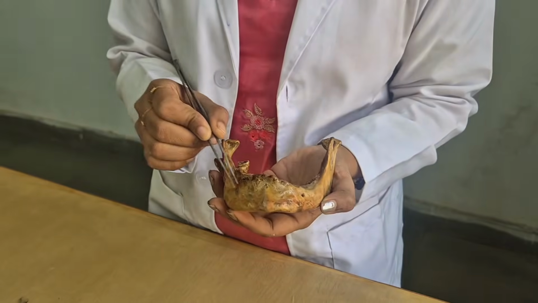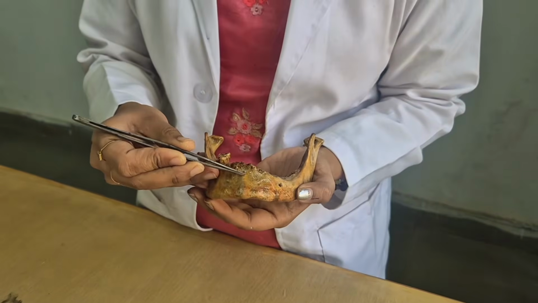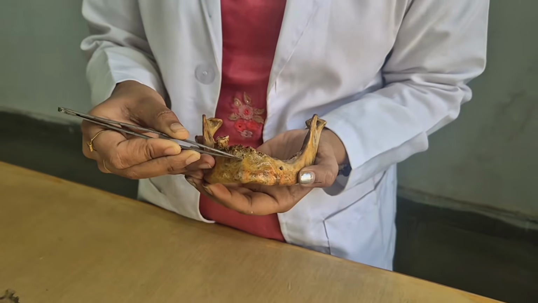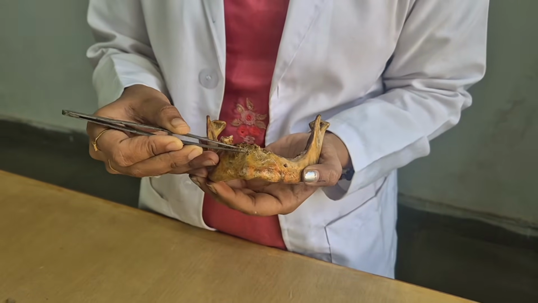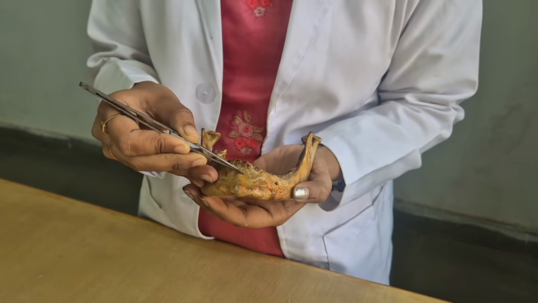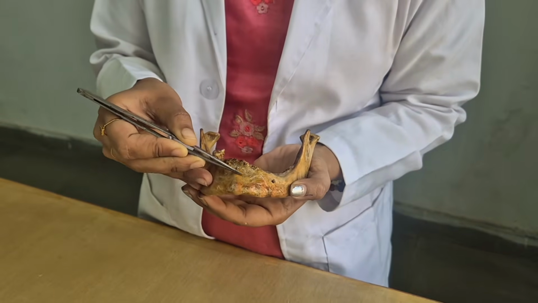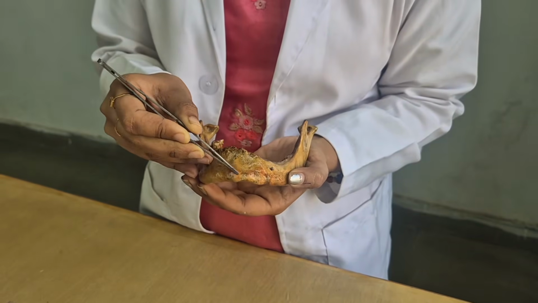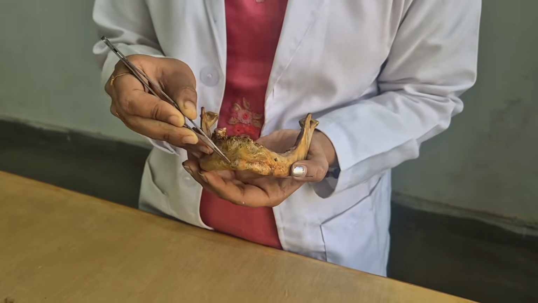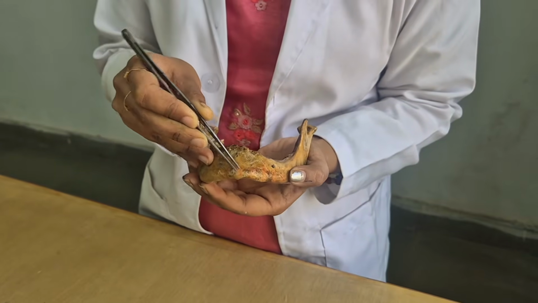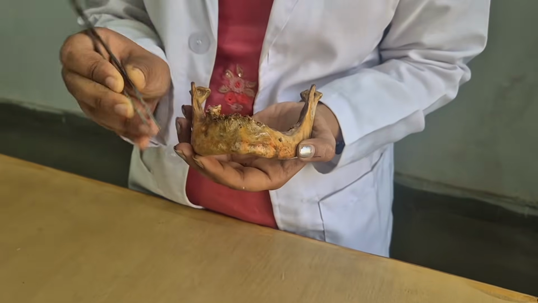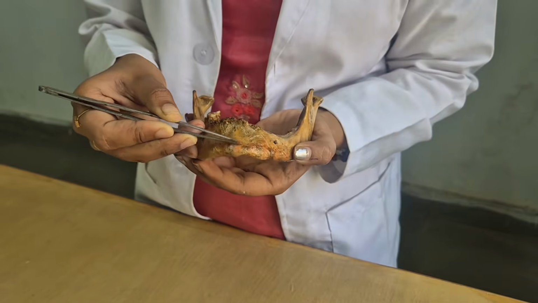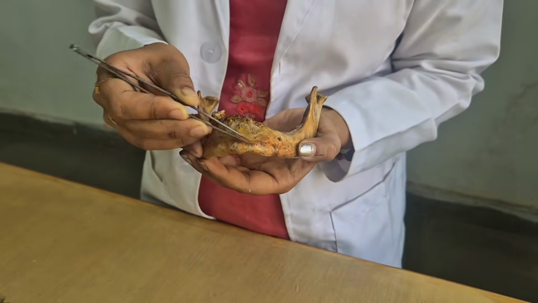Now coming to the external features. First is the faint line which you can see in the upper part of the midline. This is the symphysis menti. Just below the symphysis menti you can elicit a triangular area in the lower part of the midline. This is called the mental protuberance. On either side of the mental protuberance you have the mental tubercles, the small projections.